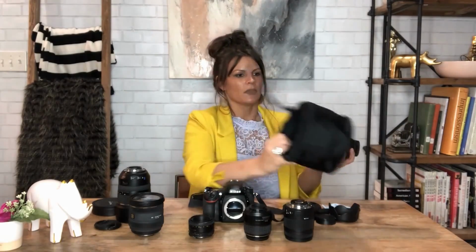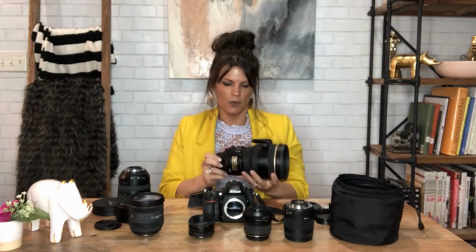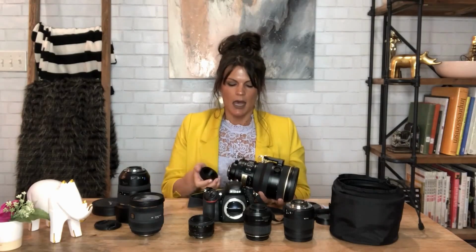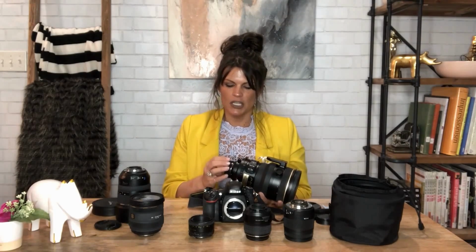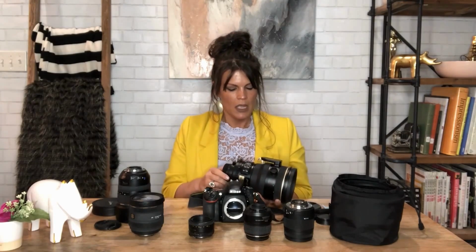So the last lens that I have here, my favorite, and this big huge case that protects it. This is a Nikon. This is a 200mm f2. This is considered the world's best portrait lens. This one is going to cost you about $7,000 or $8,000, unfortunately.